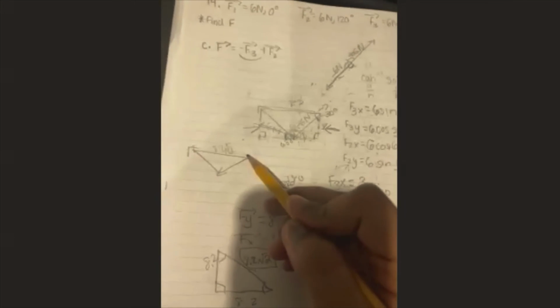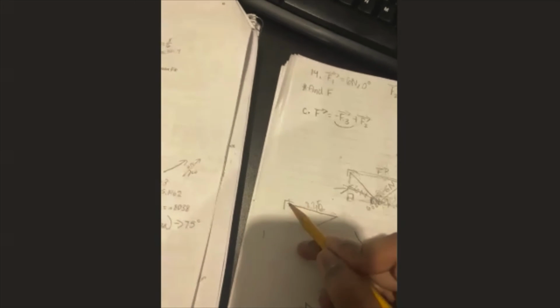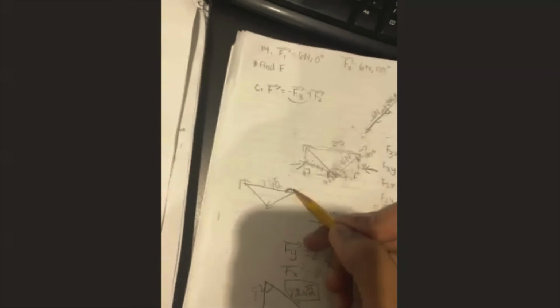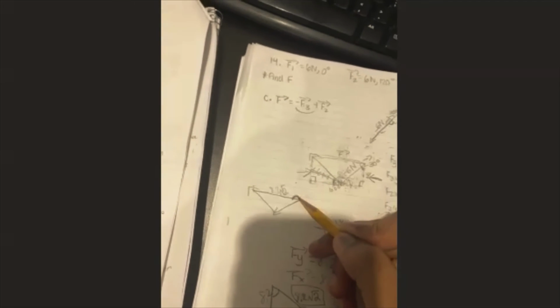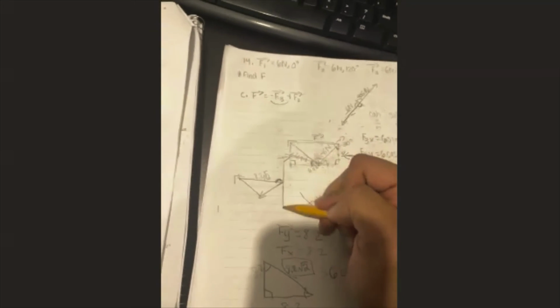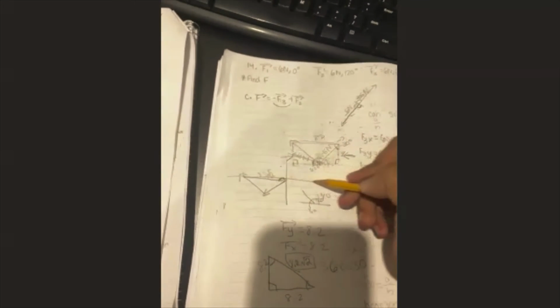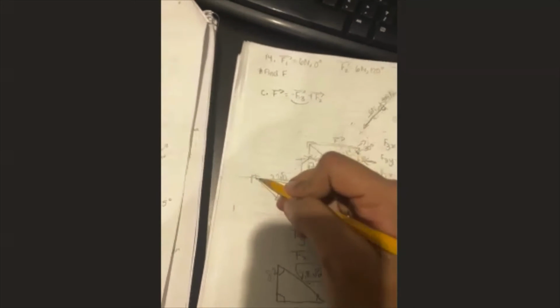And so what is this vector's angle? We know that this vector is a straight line, and that the vector's angle is going to be right here. Is that agreeable for all y'all? Okay. And we know that this is our negative F3, so this is going to be on this side of our XY plane. And this is 120 degrees.